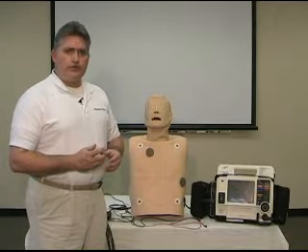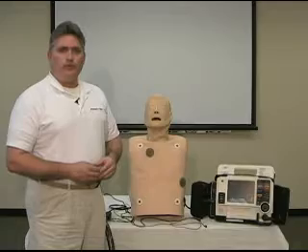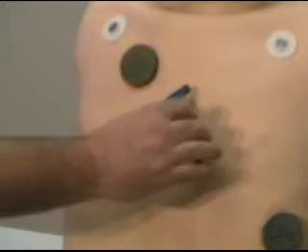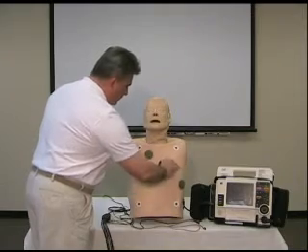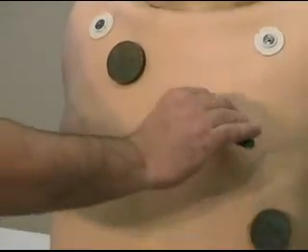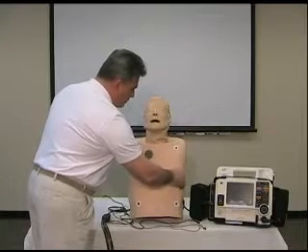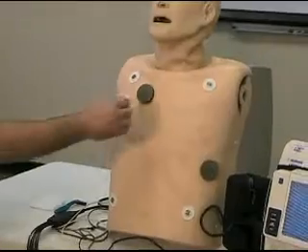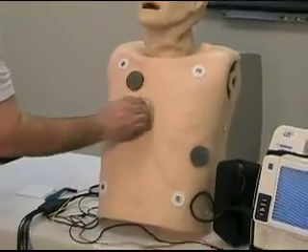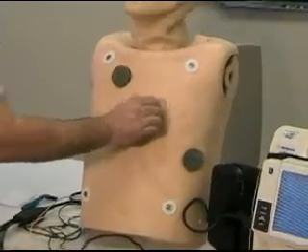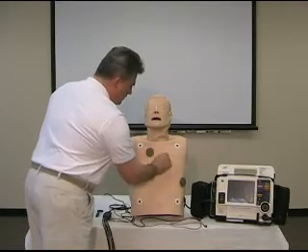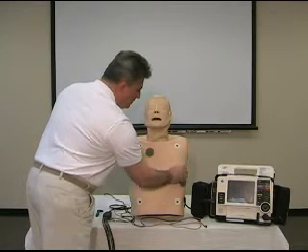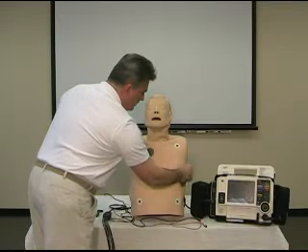There's some important things that you need to do before you apply the electrodes, and that's prepping the skin. First, remove any excess hair where the electrodes will be placed. Razor or clippers will work just fine. The purpose is to get the skin as smooth as possible so that the gel from the electrodes will adhere closely to the skin. Next, prep the skin by using a 4x4 and briskly rubbing the skin where the electrode will be placed.